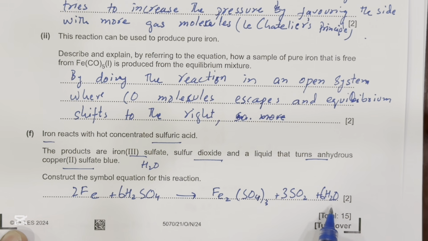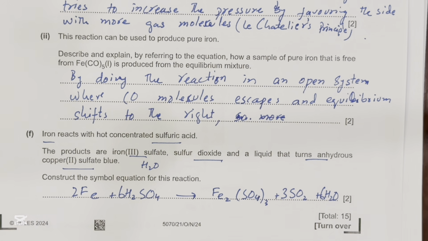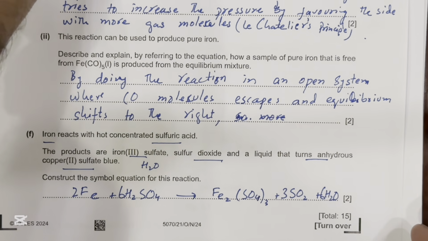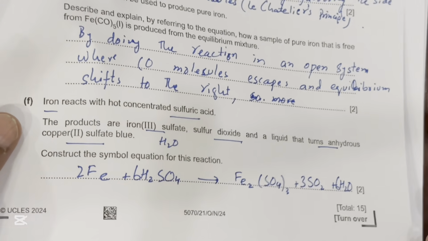There are 3 to the 6, 6 plus 6, 12, and 4 is a 12, 24 oxygen, and 6 4 is 24. So all elements are balanced finally, and sulfur is also balanced. 3 sulfur, 3 plus 3, 6. So this is how you need to complete the reaction and show it with the balanced chemical equation.